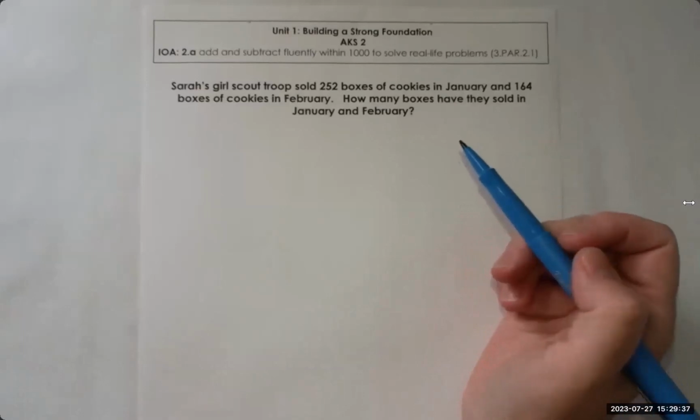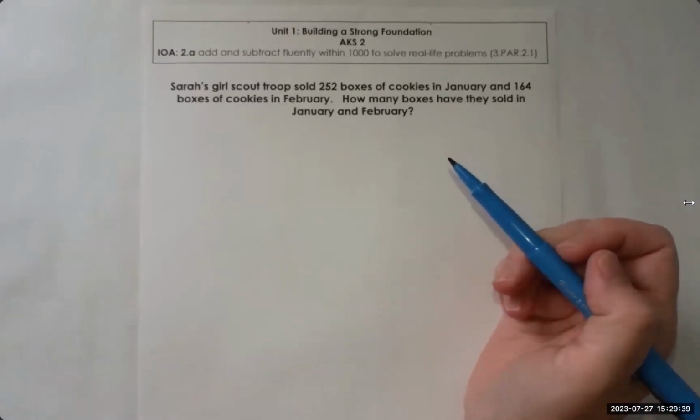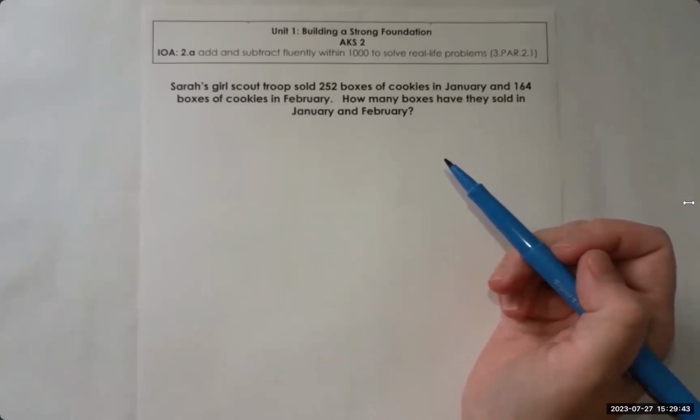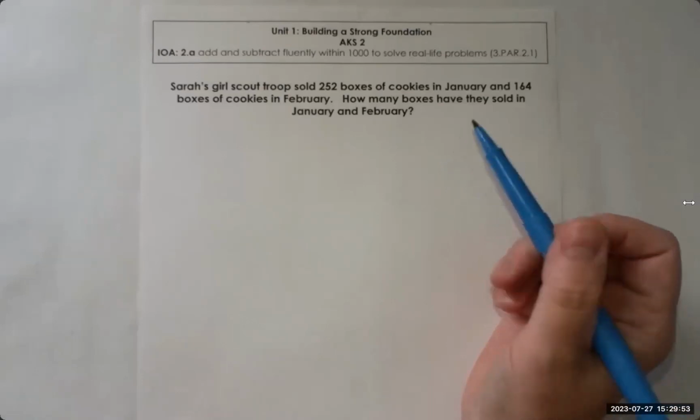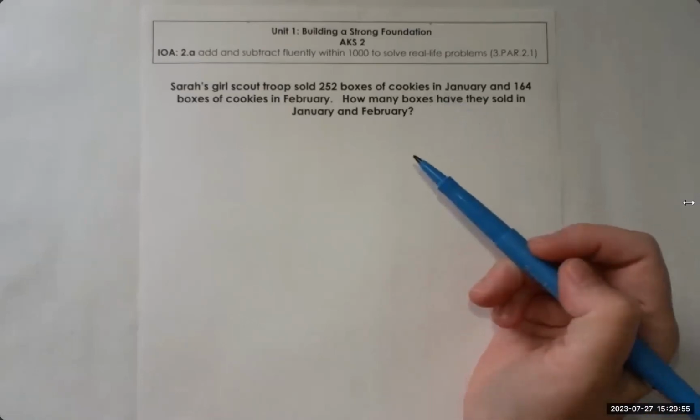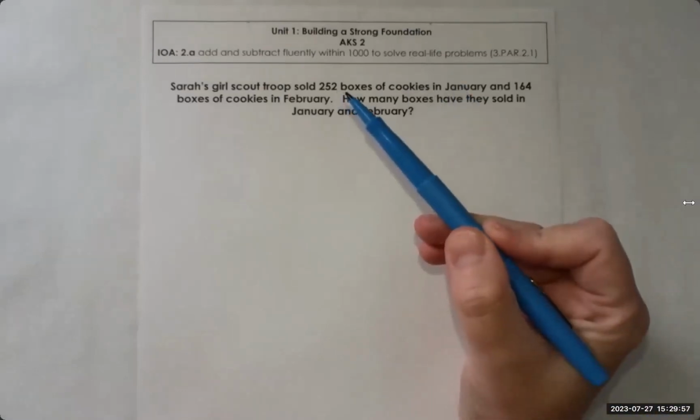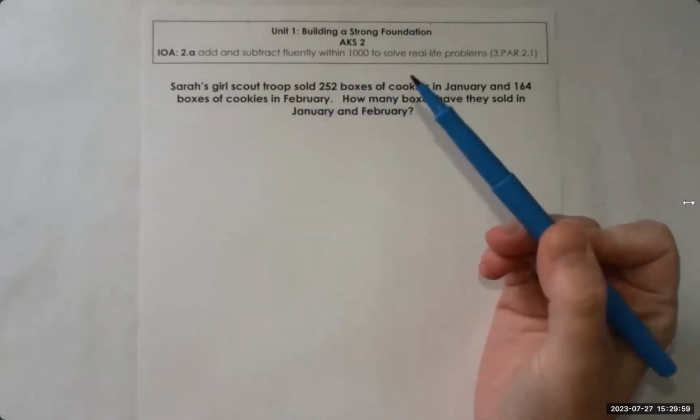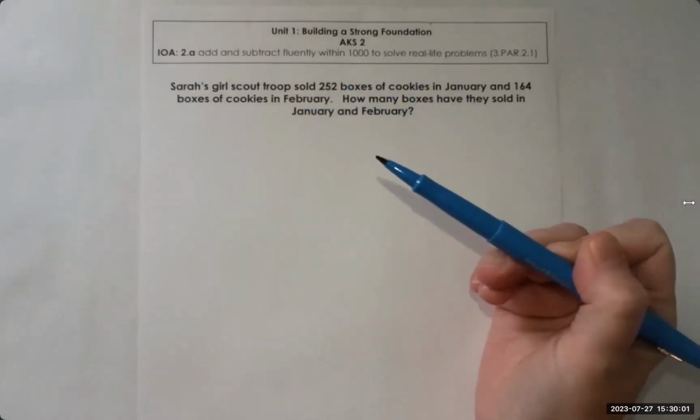Sarah's Girl Scout troop sold 252 boxes of cookies in January and 164 boxes of cookies in February. How many boxes have they sold in January and February? So let's take a look. What is happening in our problem? Well, we know this problem is about how many cookie boxes have been sold.